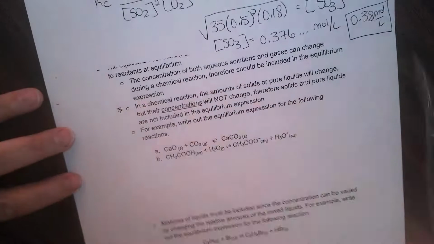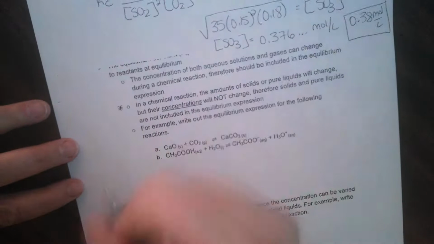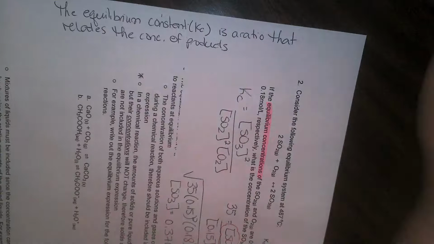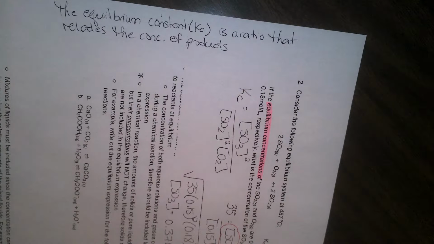All right, there's a little sentence up here that you don't have. I'm going to write it on the side, so give me a second. You have to add that line in. The equilibrium constant, Kc, is a ratio that relates the concentration of products, that's what's missing in your notes, to the reactants at equilibrium.